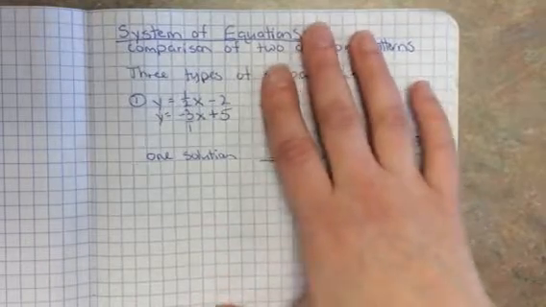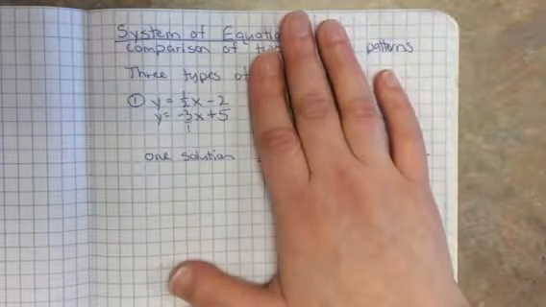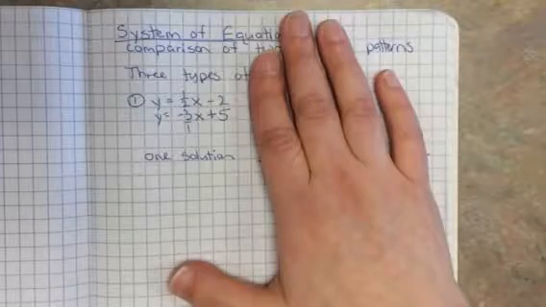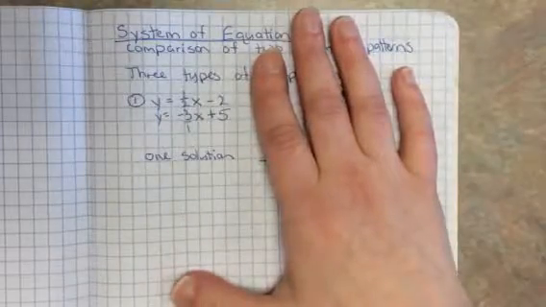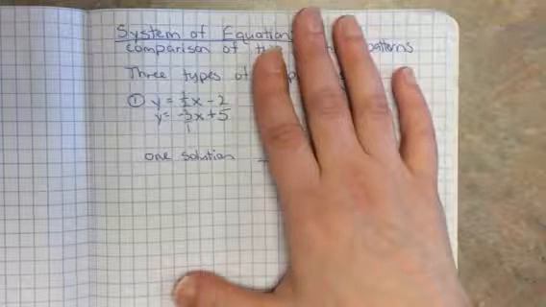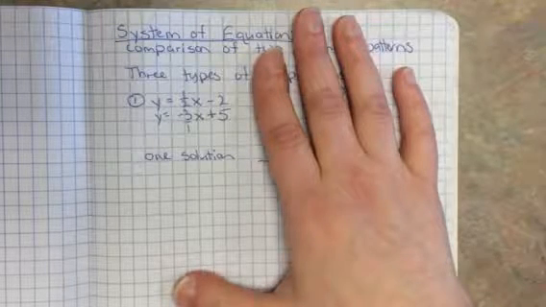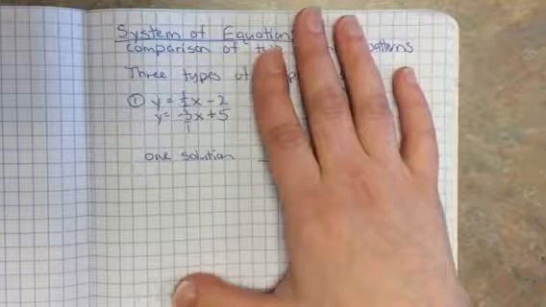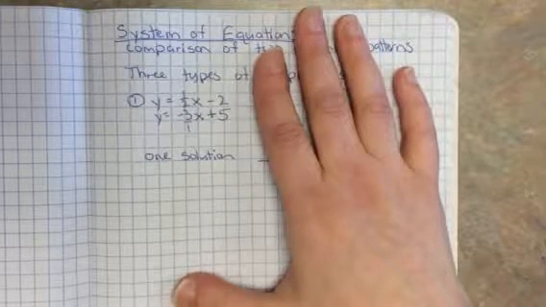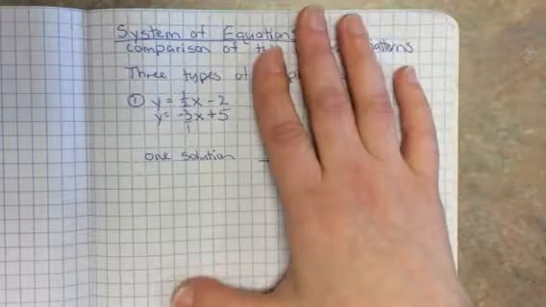Well, they're both going up, but one's going up with a slope of 2 and one's going up with a slope of 4. So they basically need to be divisible by each other. Like 4 divided by 2 is 2. So they would intersect at 4, 8, and 12. It's basically any multiple of 4.